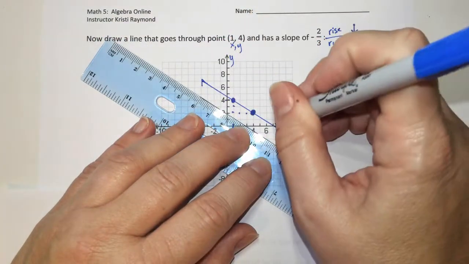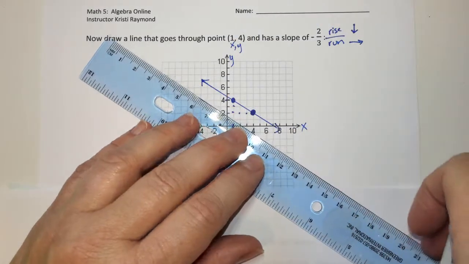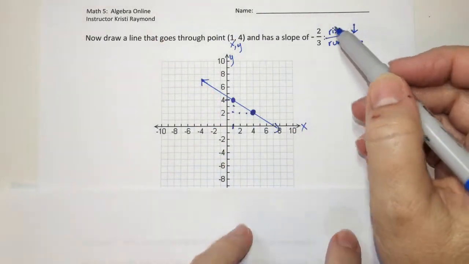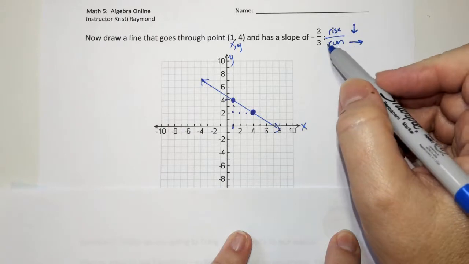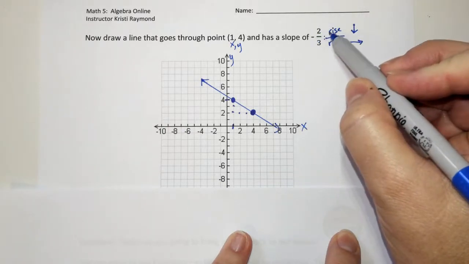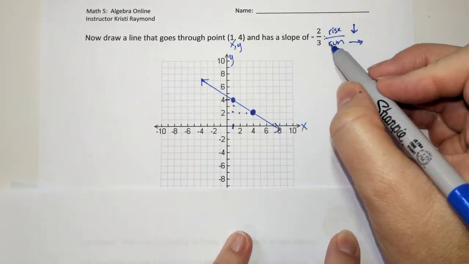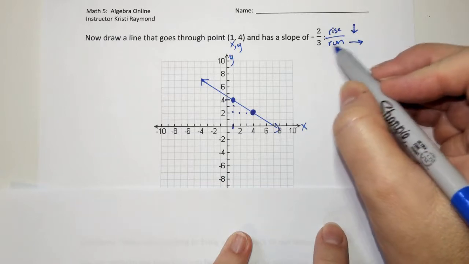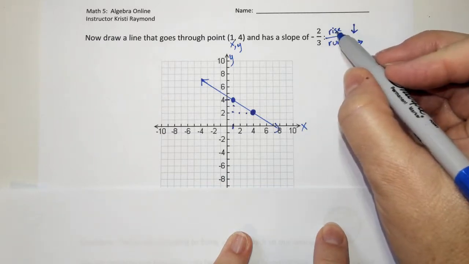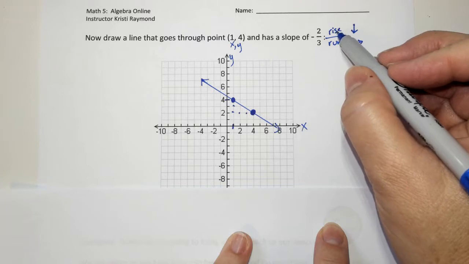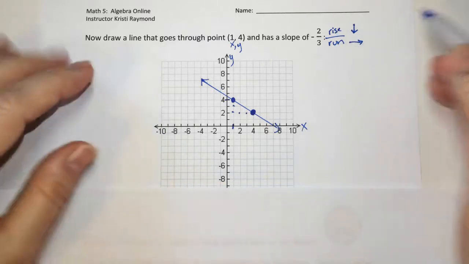So anytime you have a formula like this for slope written in rise over run, the negative is going to apply to the top number. Sometimes students will say, well, since it's negative, don't I have to run to the left? No, it only applies to the top number here. You either rise or you fall. Run is always to the right.